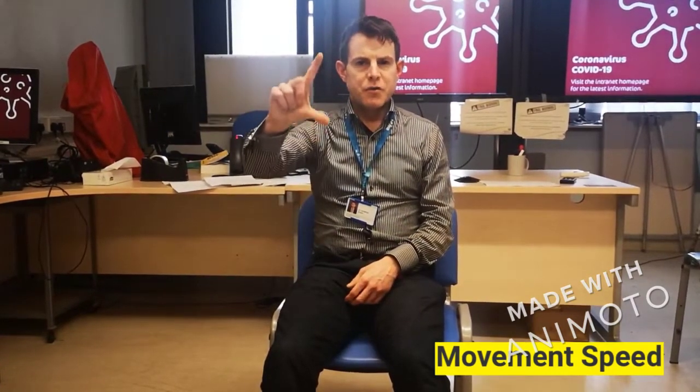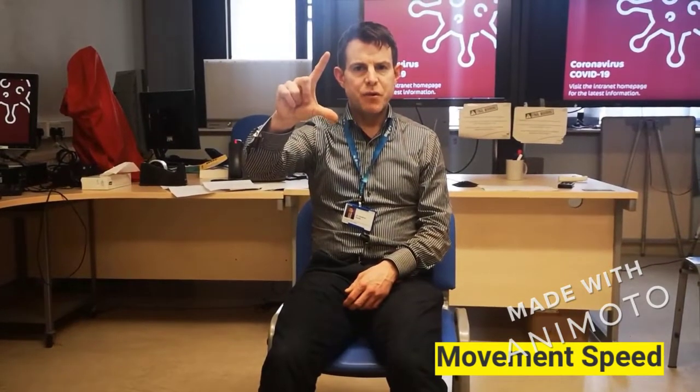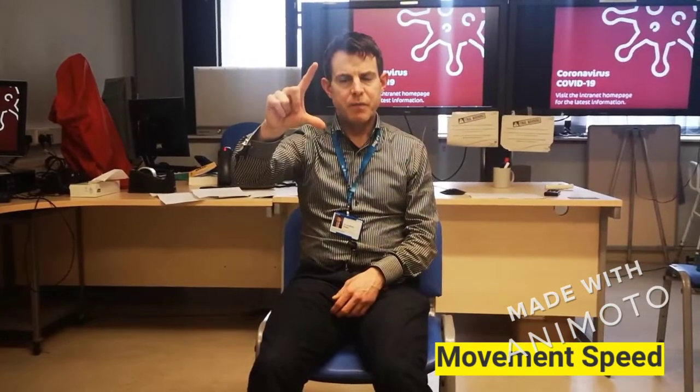The next thing that we will want to assess is your movement speed. We do this first in the upper limbs. We start on the right side. Hold your finger and thumb out and make sure that the finger and thumb are included in the video window. Open and close your fingers as fast as you can, making sure the movement is as big as possible. Do this for 10 to 15 seconds. Repeat on the left side.